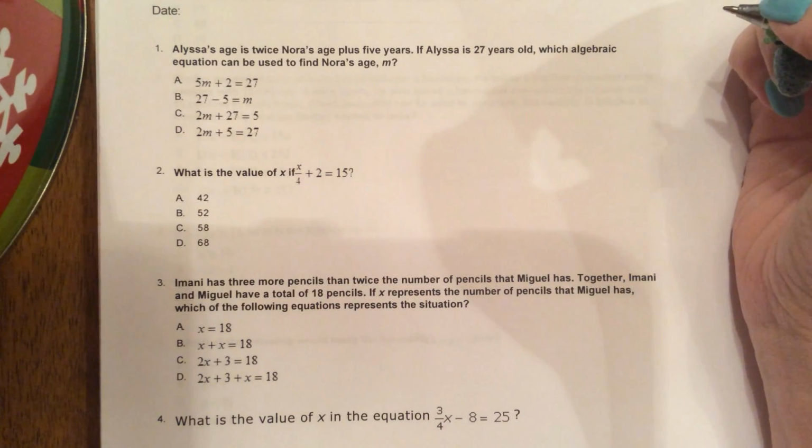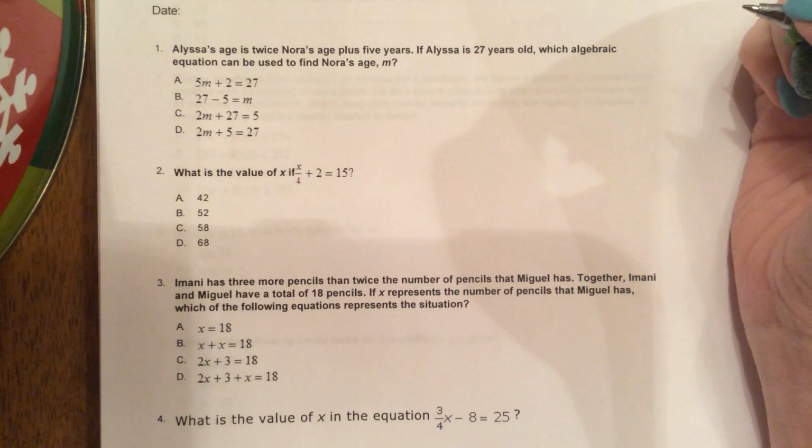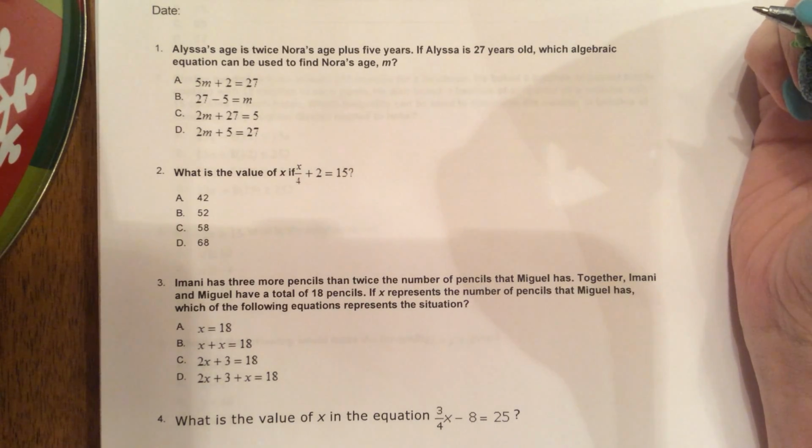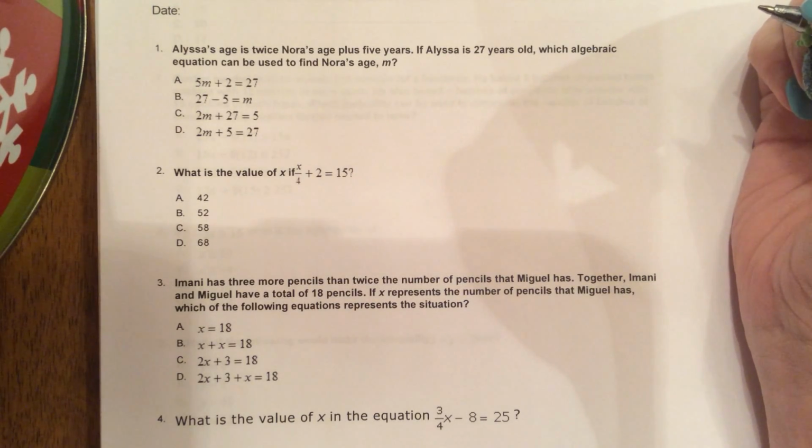Okay, this is the EE4 review. Question 1. Alyssa's age is twice Nora's age, plus 5 years. If Alyssa is 27 years old, which algebraic equation can be used to find Nora's age, M?